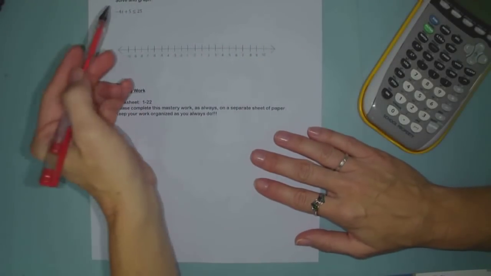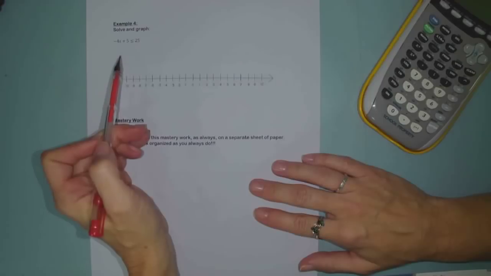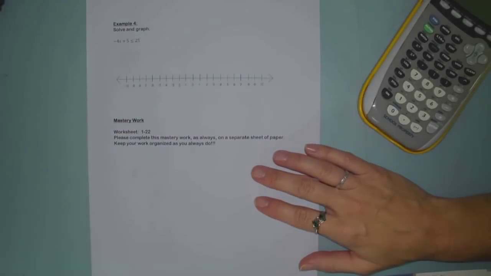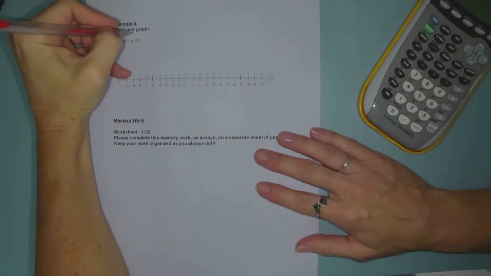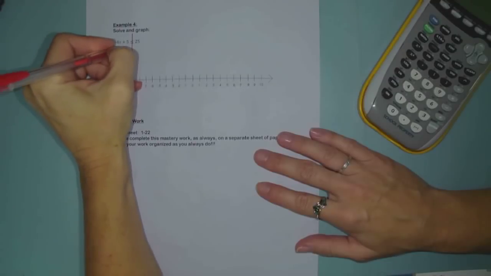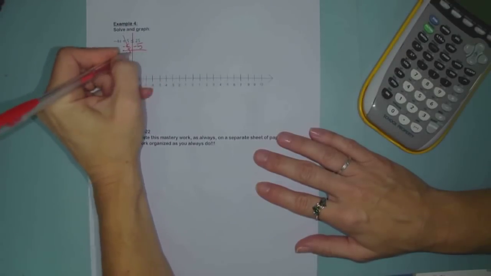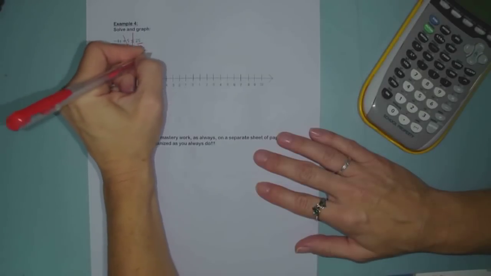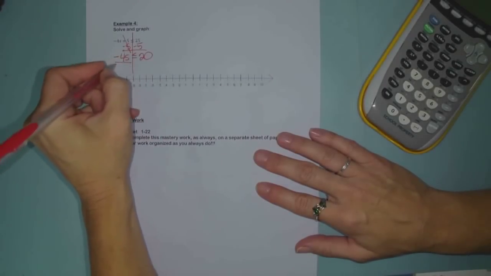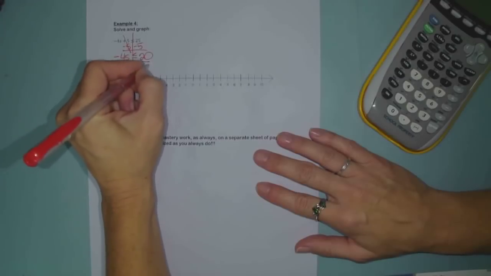Example 4, solve and graph. Negative 4s plus 5 is less than or equal to 25. So here's my line. Going to minus 5 from both sides. Negative 4s is less than or equal to 20. I'm going to divide by negative 4.